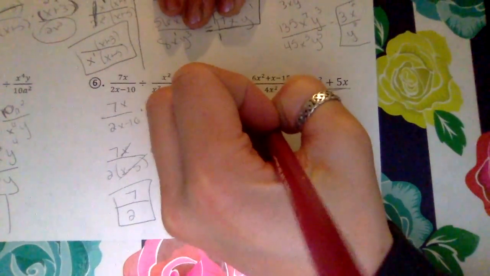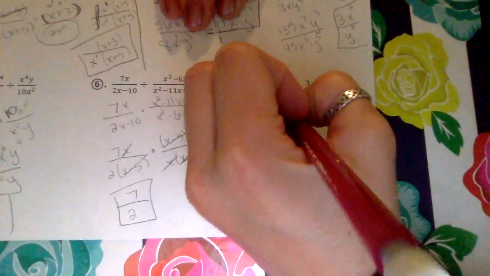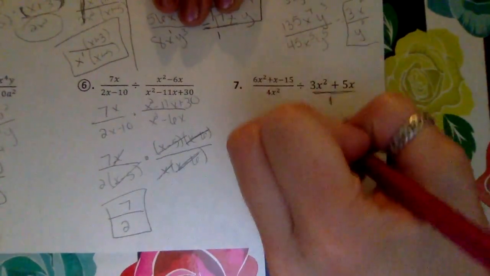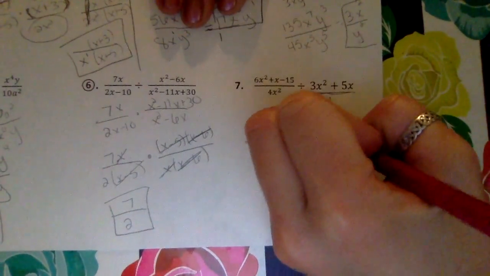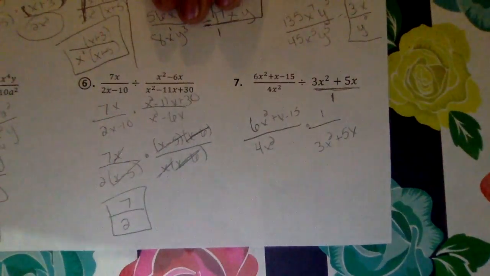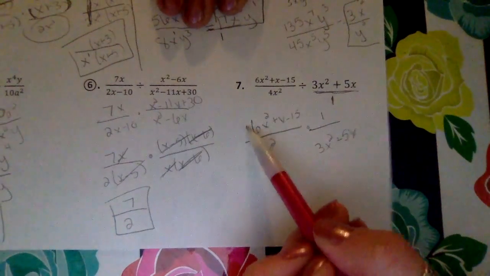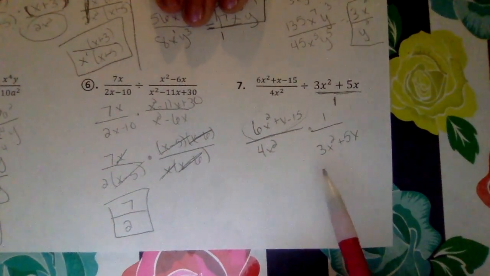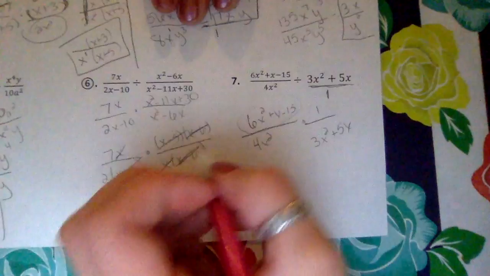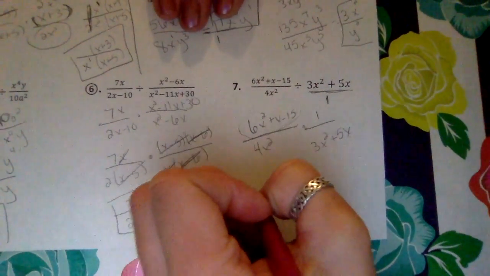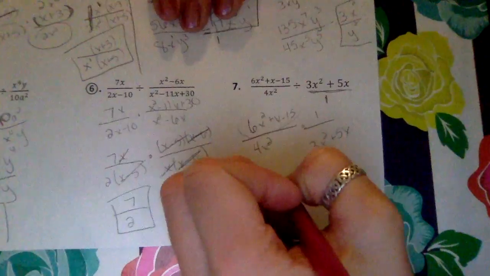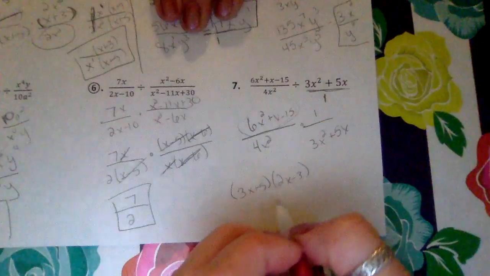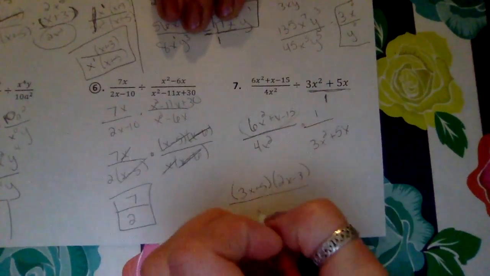Keep, change, flip. Keep the first fraction, and then flip the second one. So 1 over 3x squared plus 5x. Okay, now I would maybe suggest pausing the video to factor this, because remember, you're going to have to multiply and add and then divide by the leading coefficient. So I'm just going to jump right to the final answer. We have 3x plus 5 and 2x minus 3, over 4x squared, nothing we can do with that.